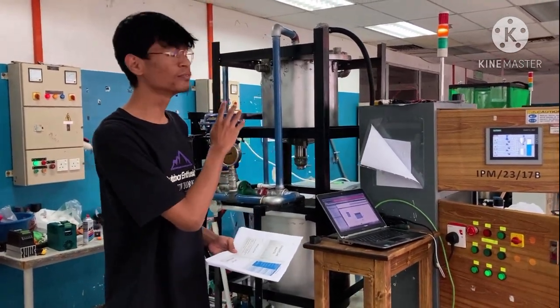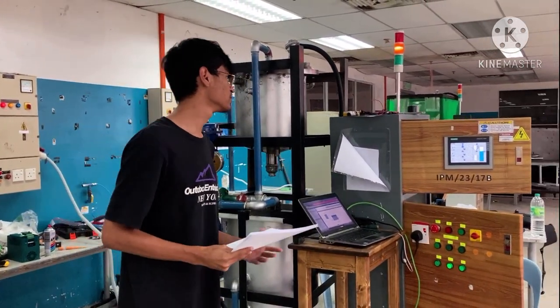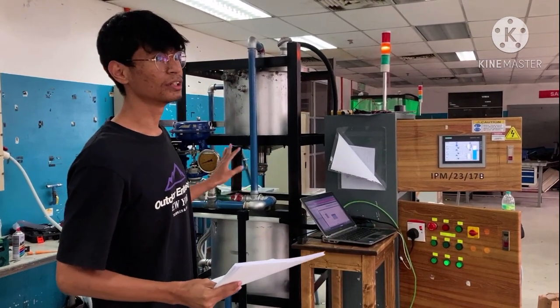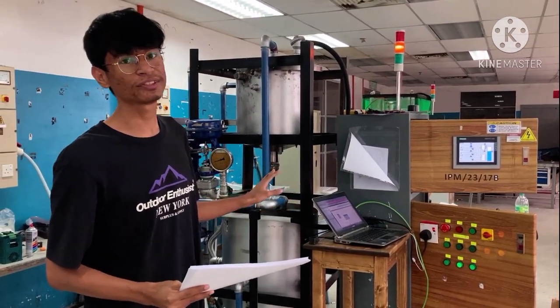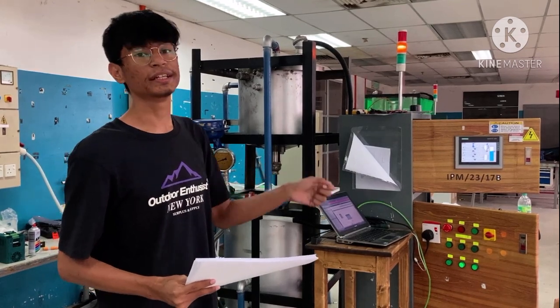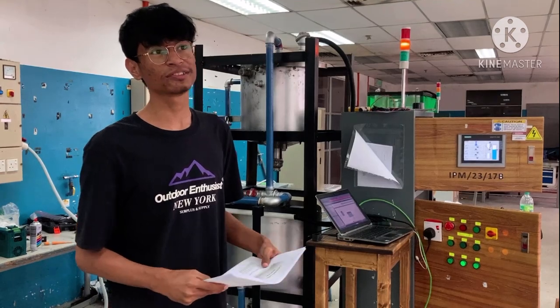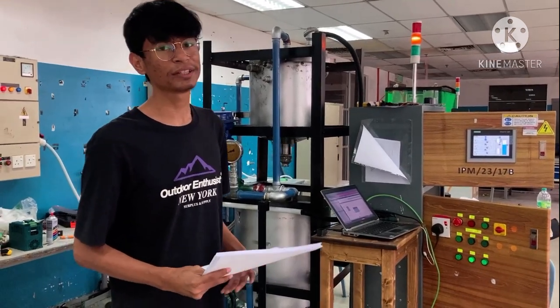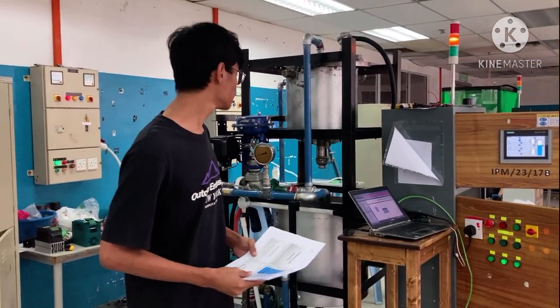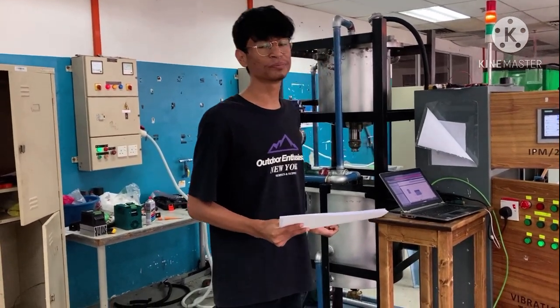The process involved in this plant is, first of all, we have water circulation. The reason we chose water circulation as our process is to relate our project to larger industries that also involve water circulation in their process, such as water treatment, power plants or chemical plants. After that, we have the vibration measurement process.